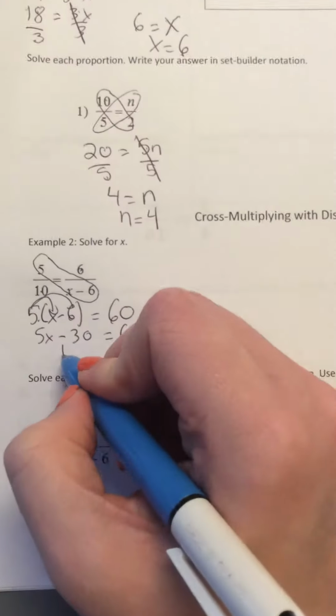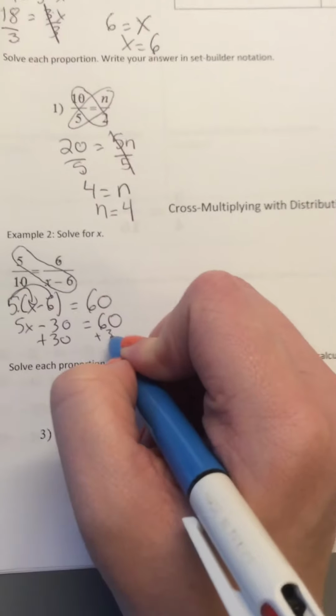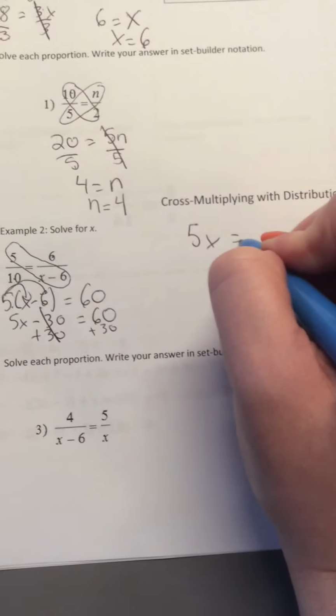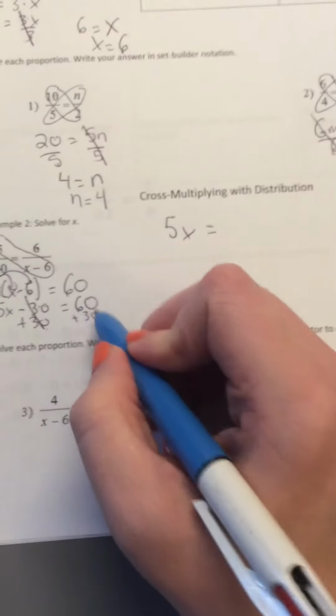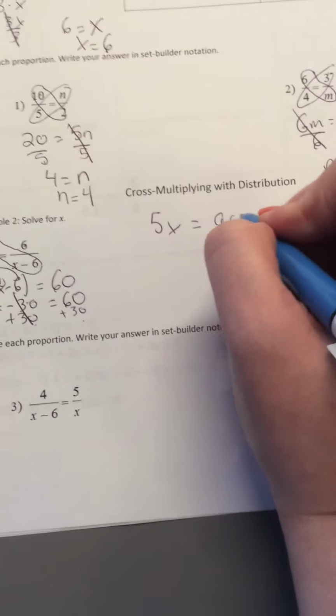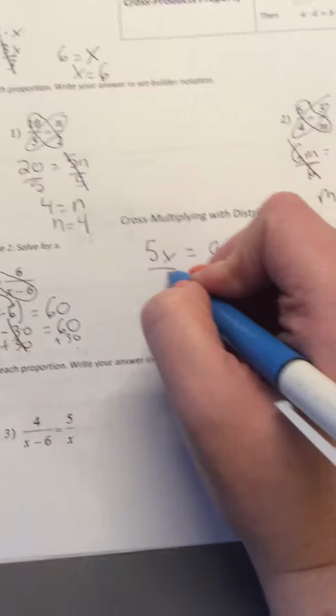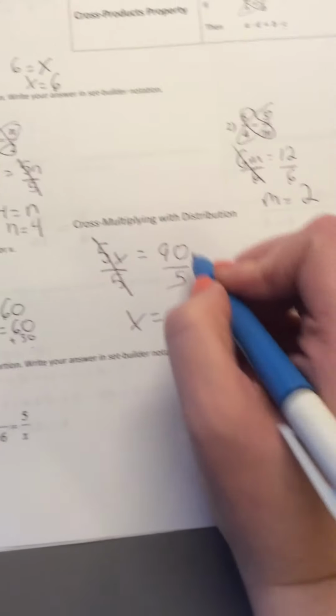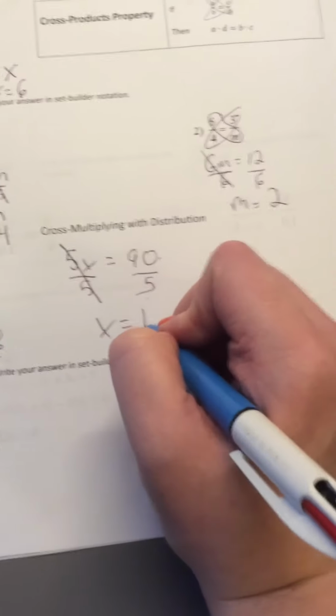Then we're going to add 30 to both sides. I'm going to bring this over here. The 30's cancel. 60 plus 30 gives me 90. Then I'm going to divide both sides by 5. And 90 divided by 5 gives me 18.